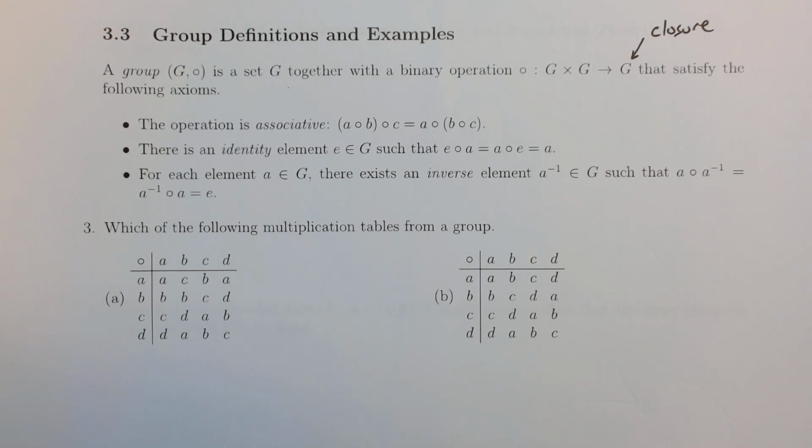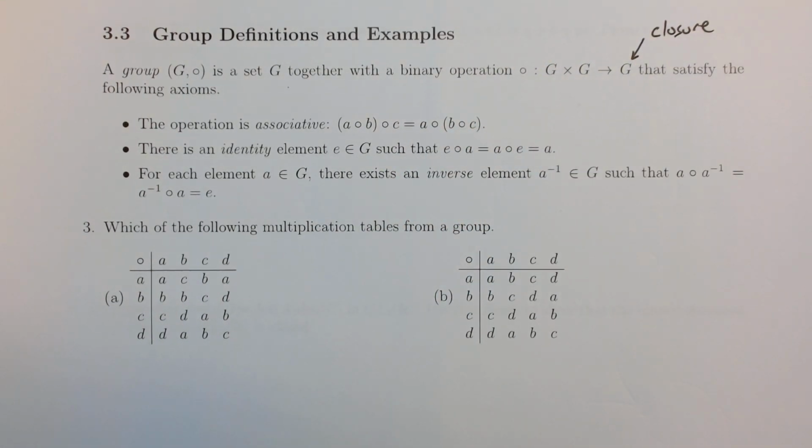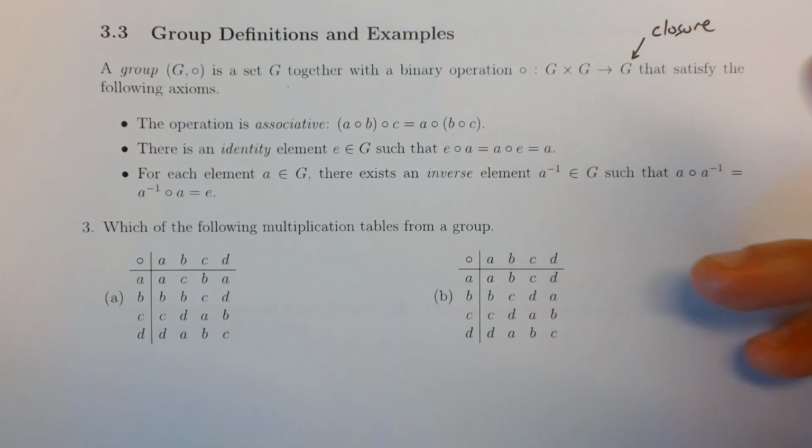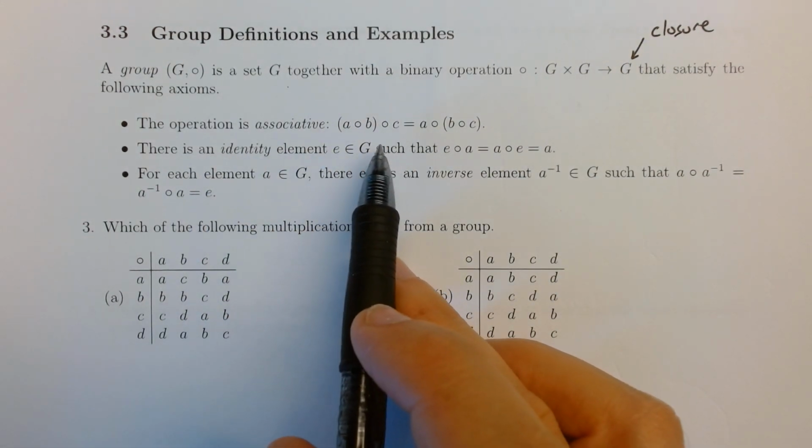So if you tried to construct a group, making sure it has all the other properties, you might forget about closure because you might not realize that your operation is actually sending elements outside of the group. But yeah, so the binary operation forces it to be closed, and this operation has to be associative.